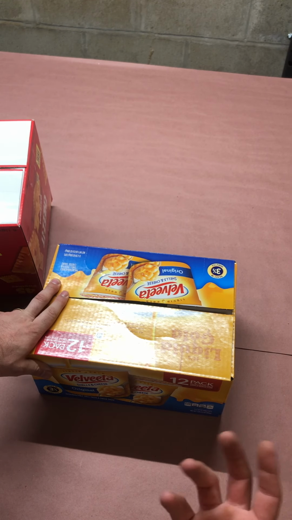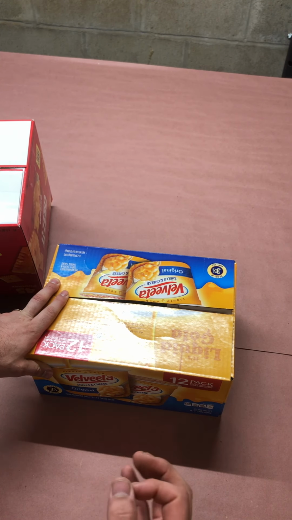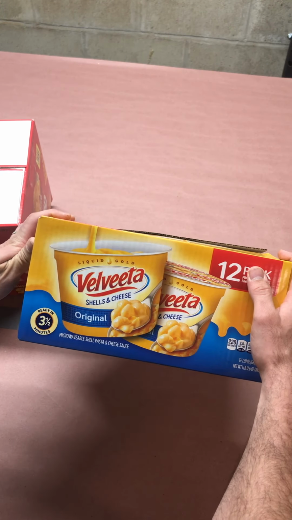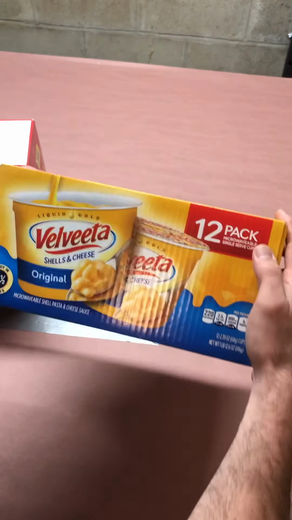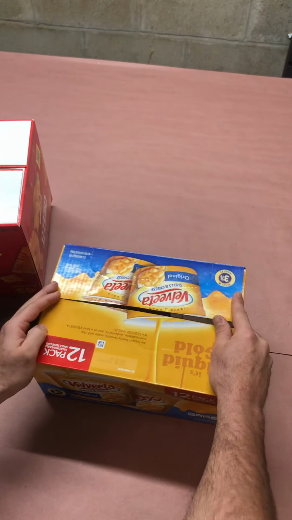One thing I like to think about when I think of surface area is wrapping paper. How much paper do I need if I was gifting this nice Velveeta shells and cheese to somebody? How much wrapping paper would I need to cover this box completely without using any extra? That would be surface area.